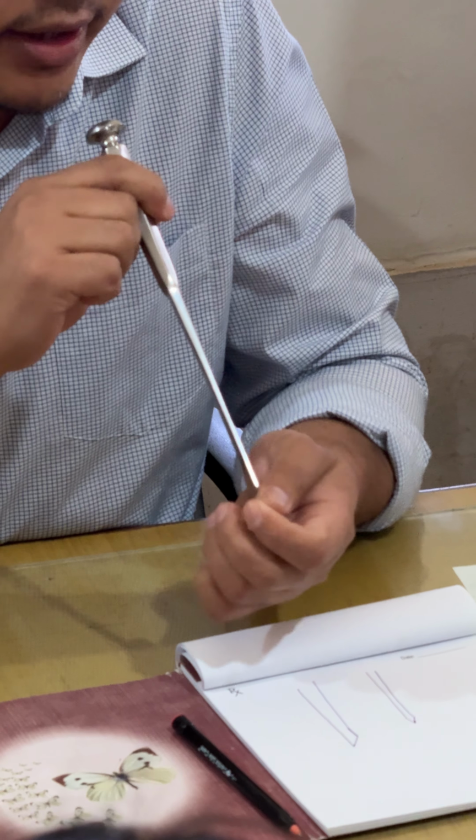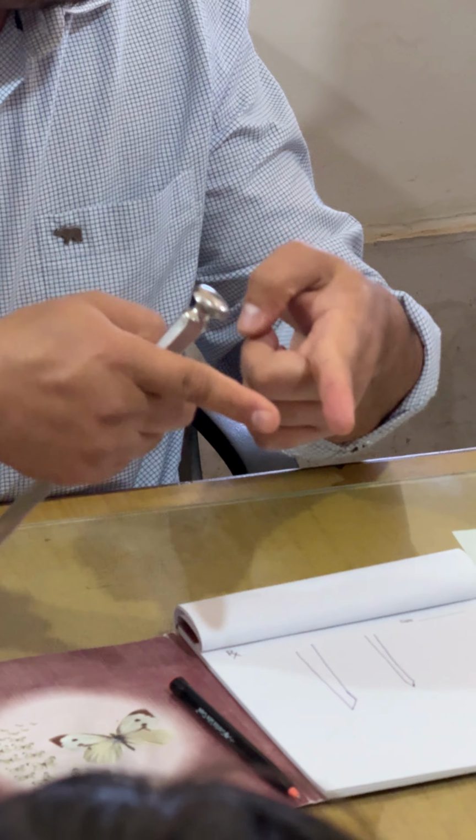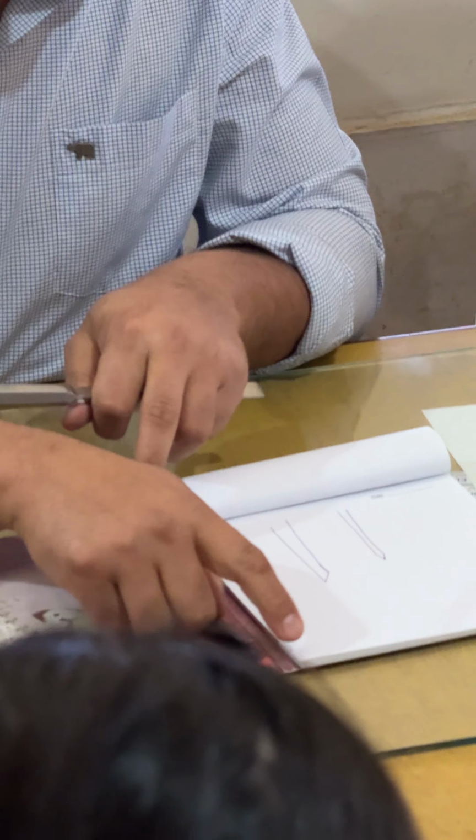One should come like this and one should come like this. That one is bevel on both sides. Beveling of both sides. So if it is pointed on both sides, it is called an osteotome.